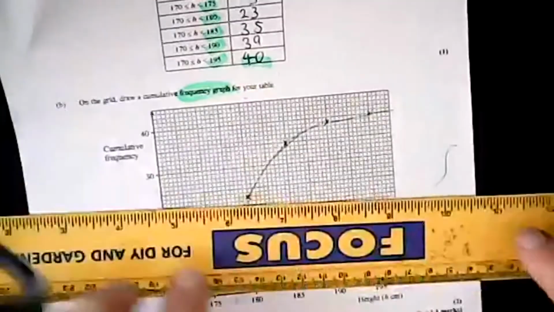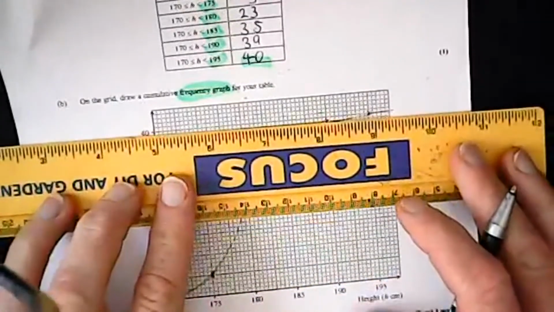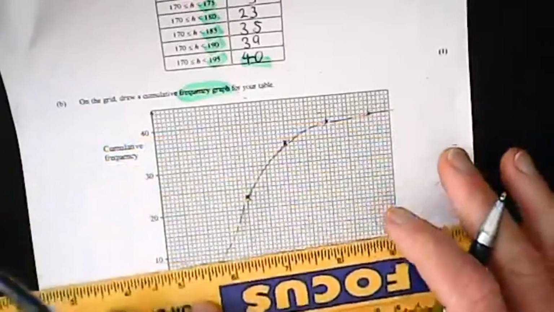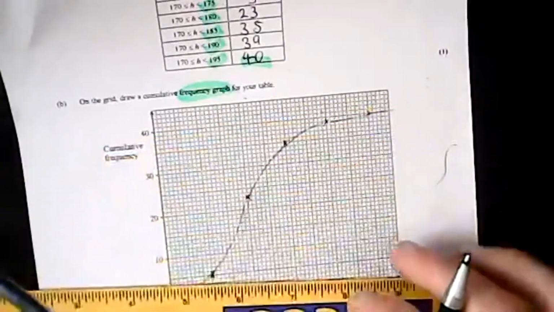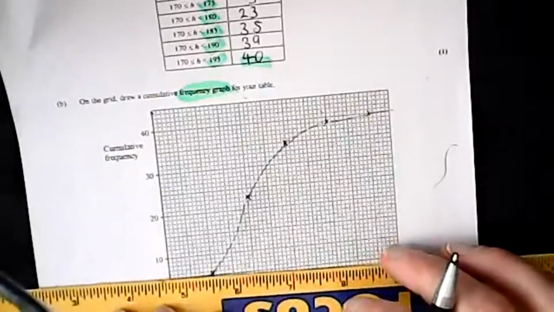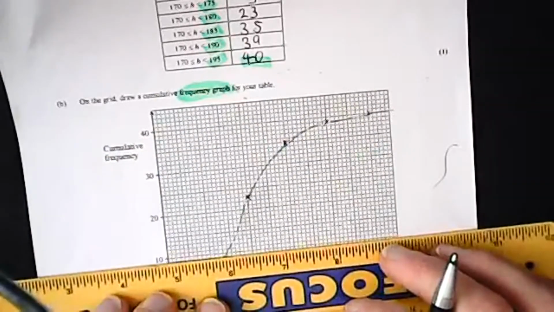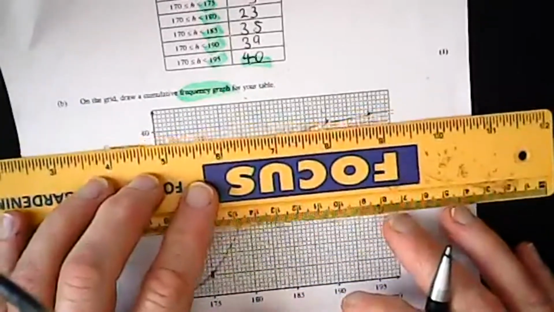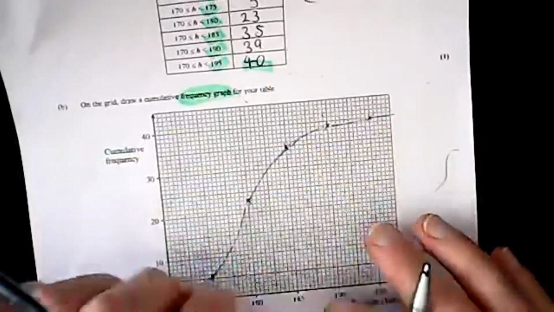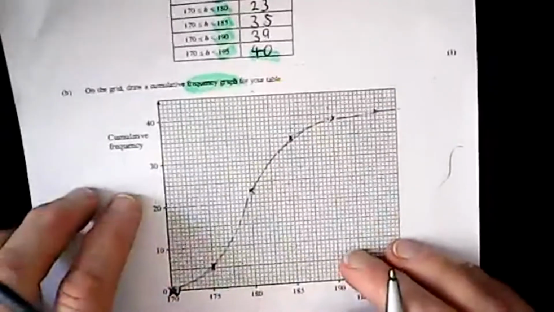Okay, so first of all, we're going to find 3 things, which is called the lower quartile, the upper quartile, the median. Sometimes known as Q1, quartile 1, quartile 2, quartile 3. So notice I'm talking about quarters.